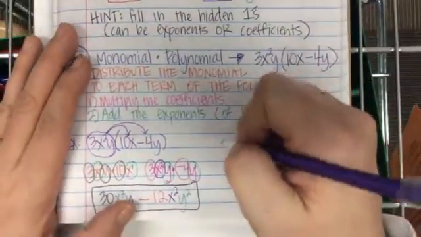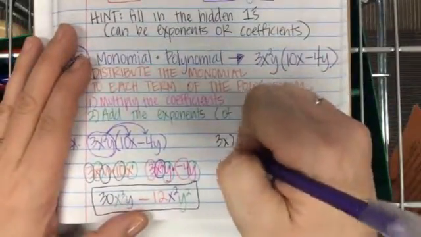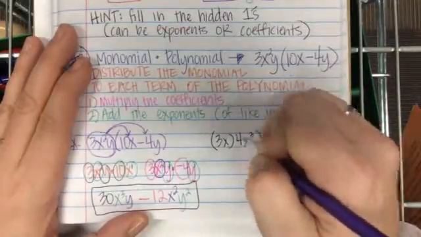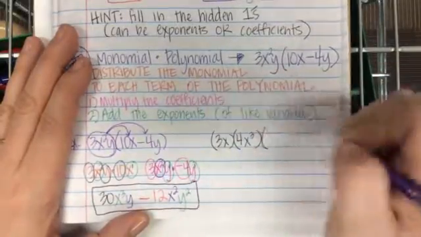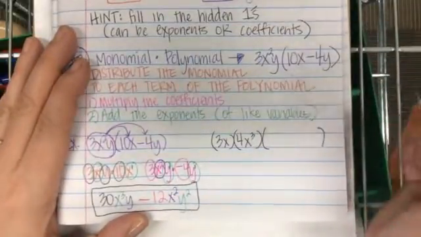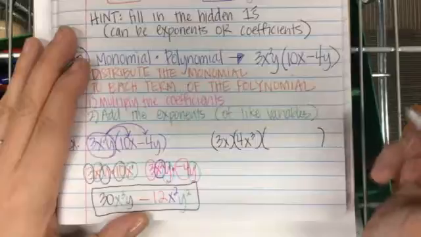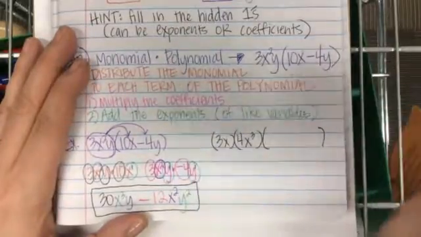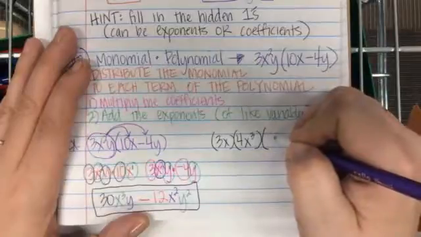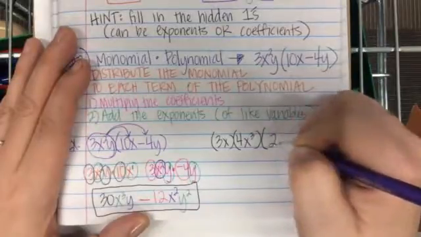Zach. What if your answer terms both end up being the same term? Most likely, on your homework, it will not happen. If it happens, you should have simplified beforehand so it would have looked different. What are you doing? Giving you another problem. That's not cool.